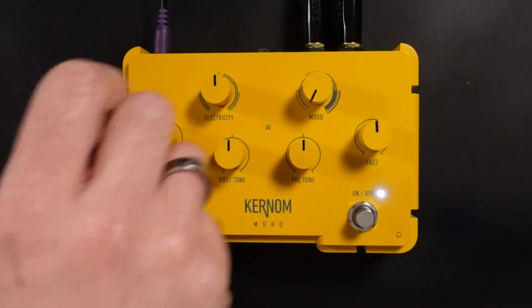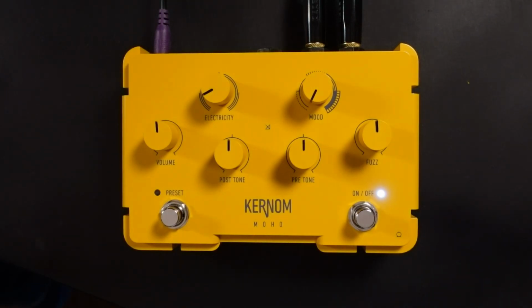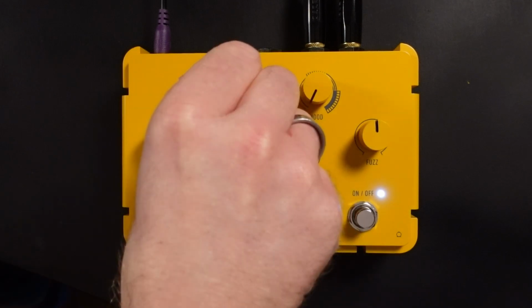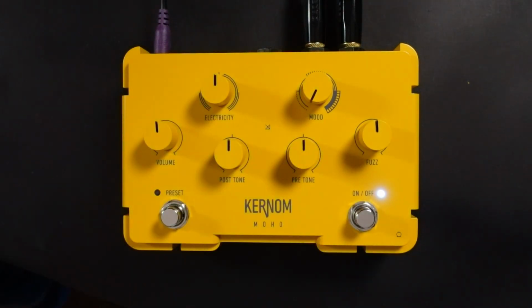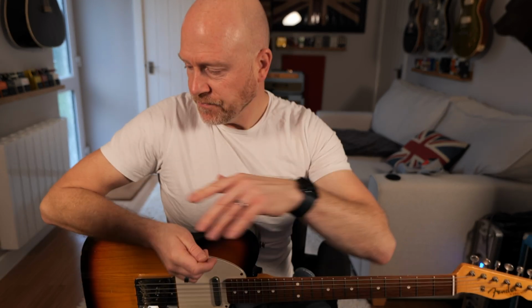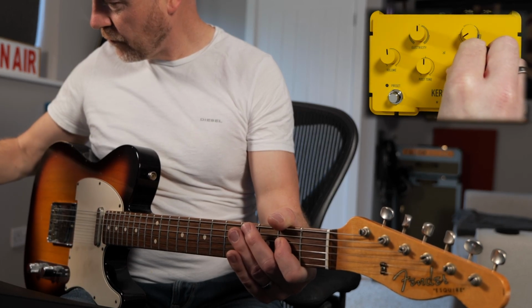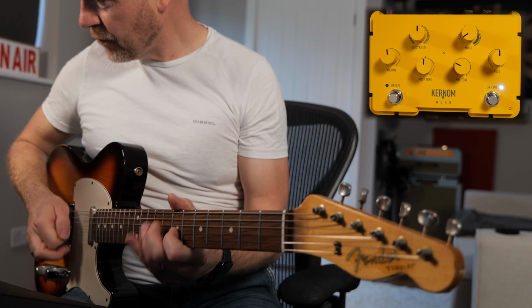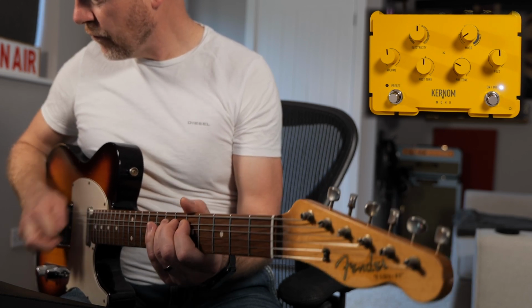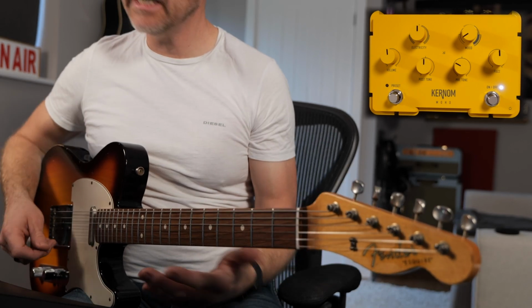Now, as I said, with the mood control all the way back, we get some more vintage tones. But when we start to play around with this electricity control, we can bring in some upper and lower octaves. Now, the electricity control works in slightly different ways depending on what mood you've actually got chosen. So we've got those real spitty tones.